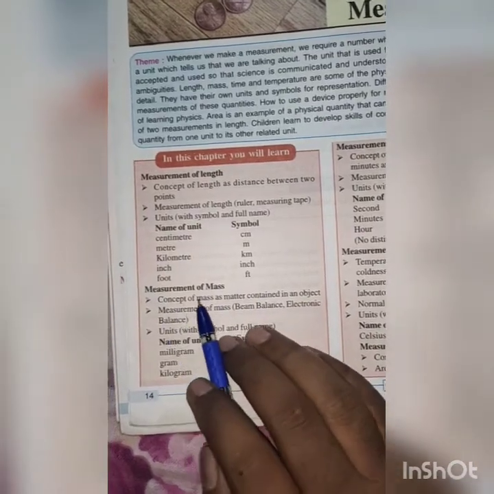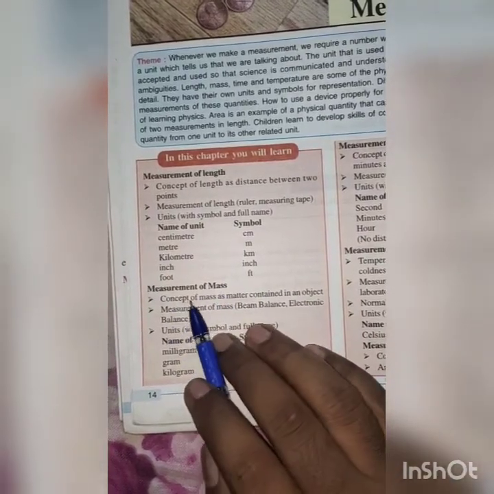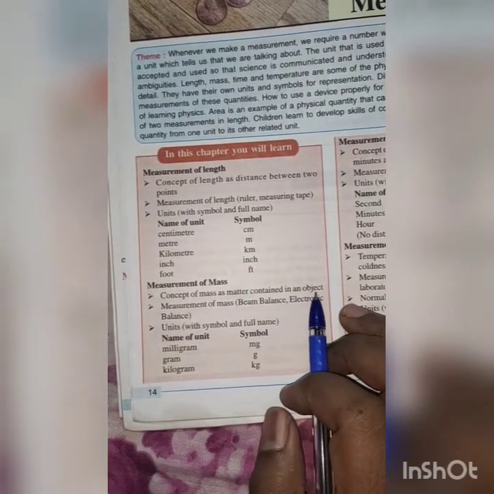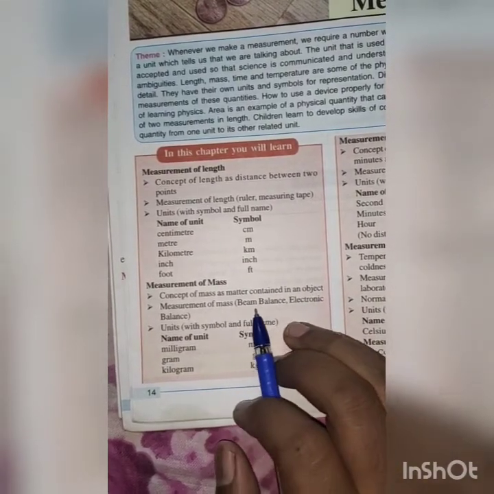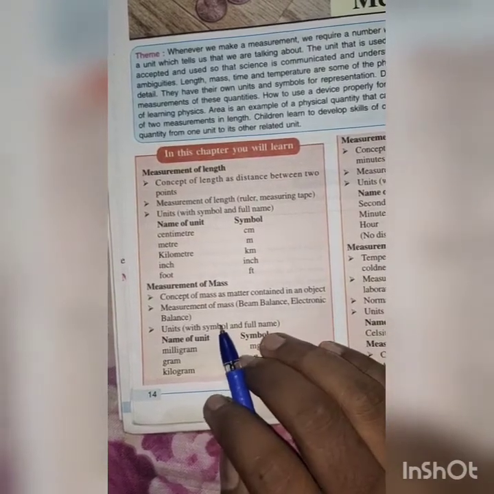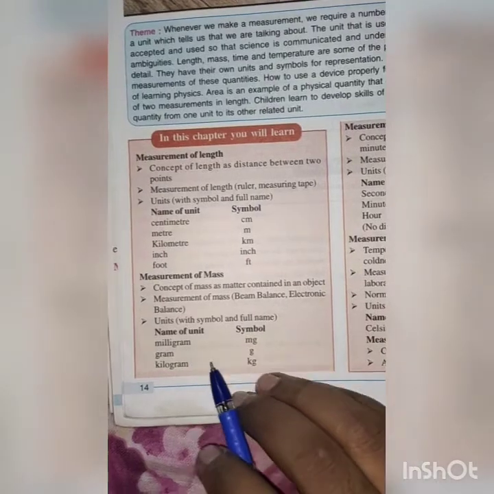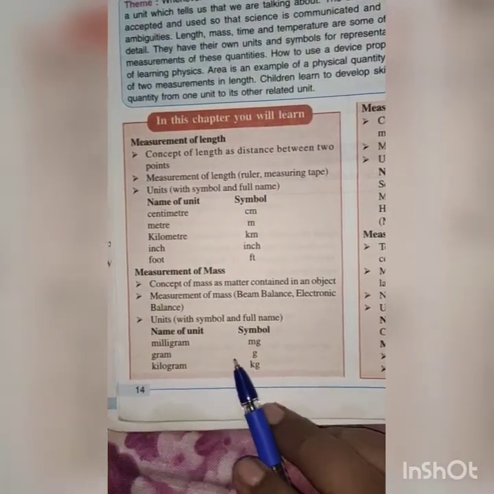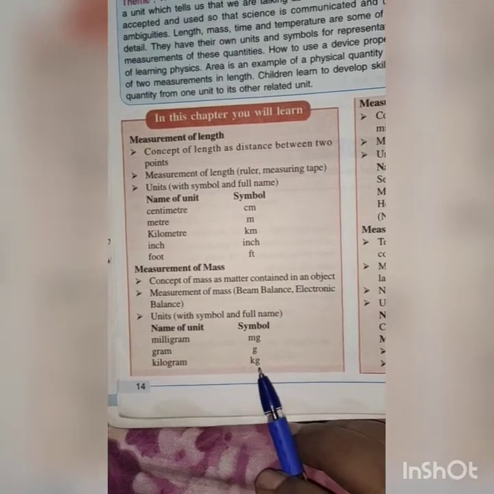Here we will see the measurement of mass, the concept of mass as matter contained in an object, and measurement of mass by using a beam balance and electronic balance. The units are milligram, which we symbolize as mg, then gram as g, then kilogram as kg.